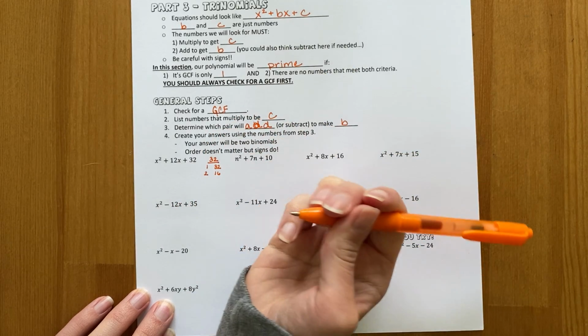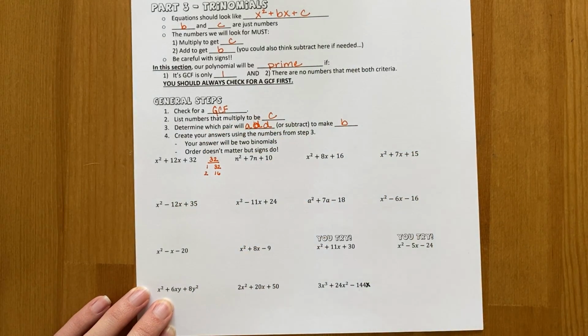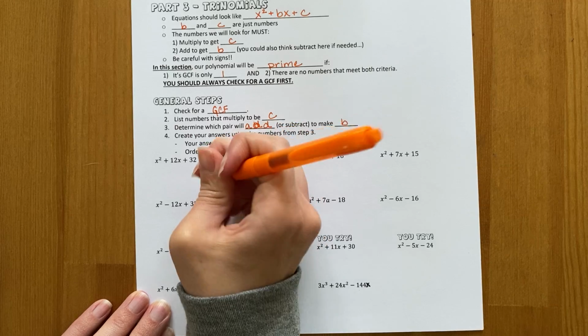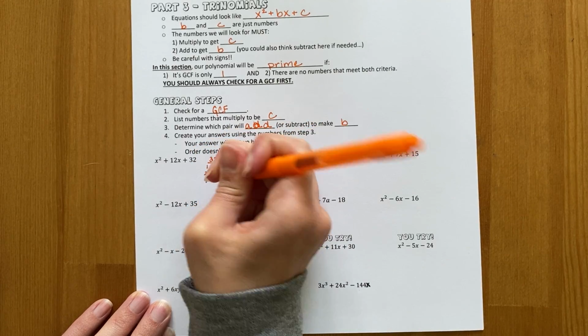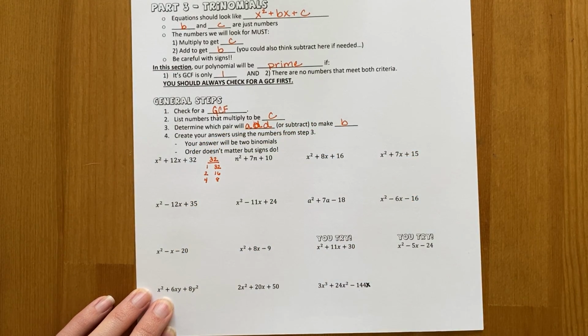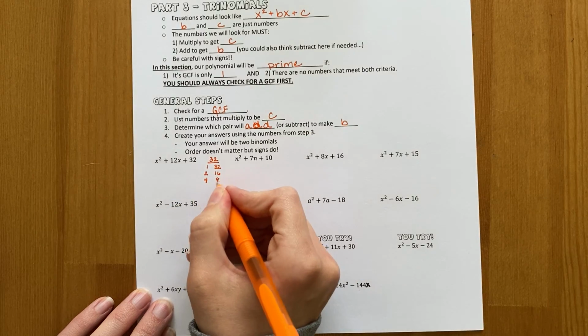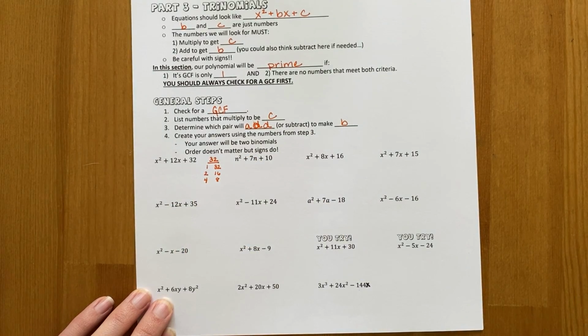Divide by 3. Oh, 3 would give me a decimal, so I don't include that on the list. 4 would get matched with 8. And I could keep trying numbers until I run back into numbers that I already have on the list, but 4 and 8 should be the last pair. So I've narrowed down my pairs of numbers as options pretty significantly.